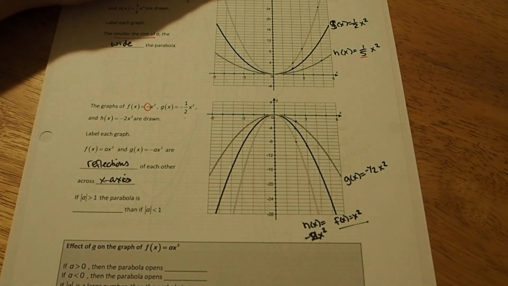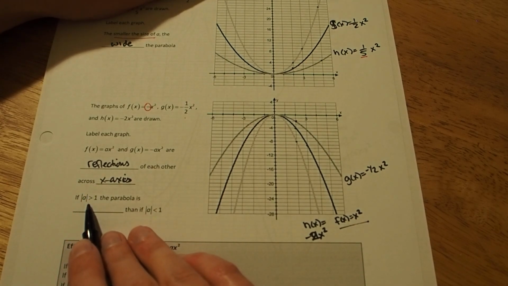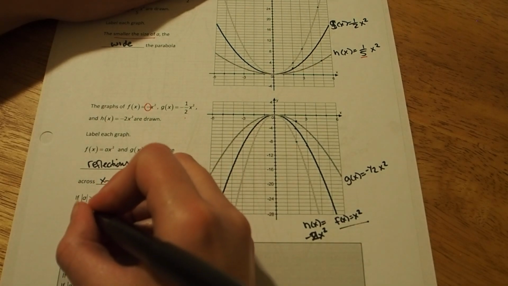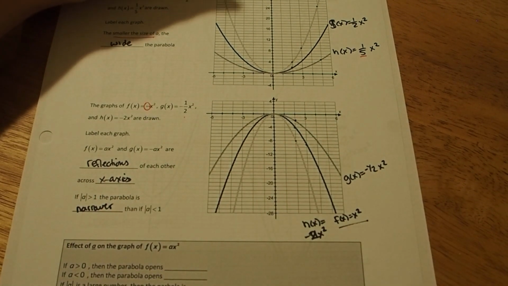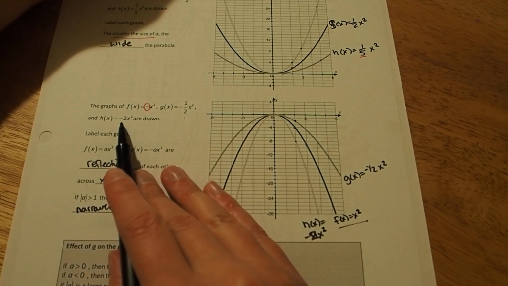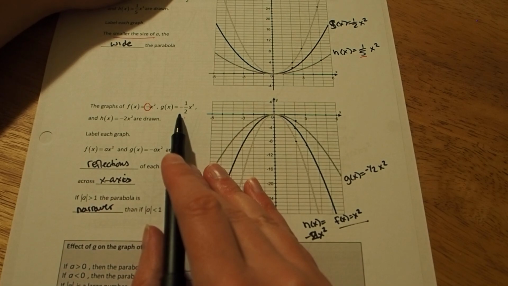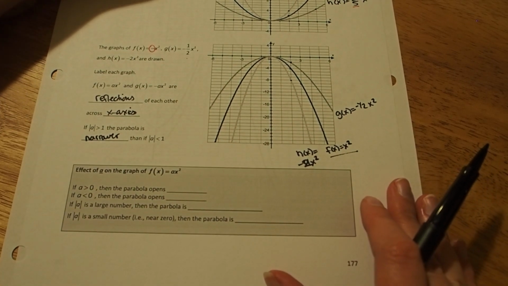Okay? So if the absolute value of a is greater than 1, the parabola is narrower than if the absolute value is less than 1. That means that even if it's negative, doesn't matter if it's positive, 2, -2, they're both narrow, 1/2, -1/2, they're both wide. So some conclusions down here in this box in the bottom.